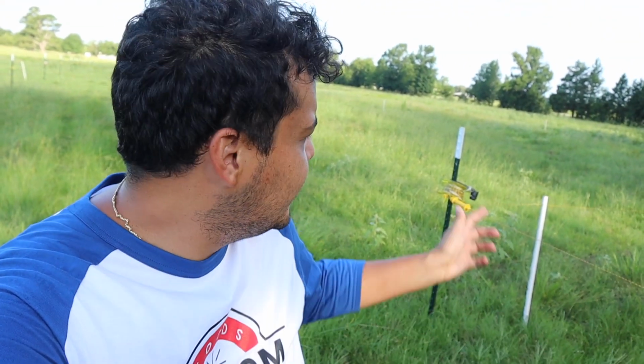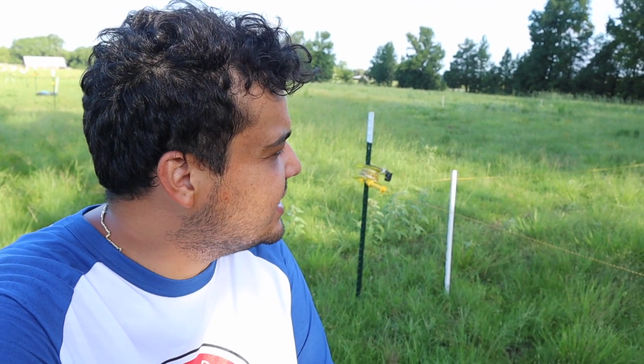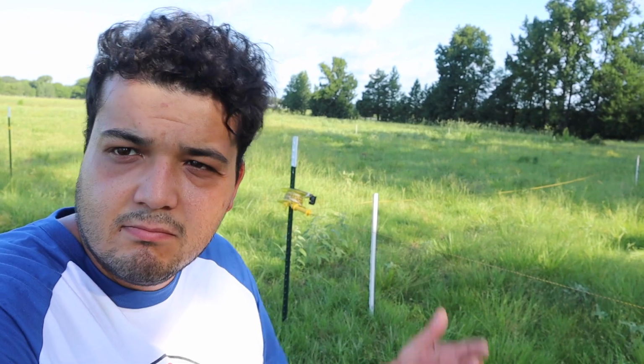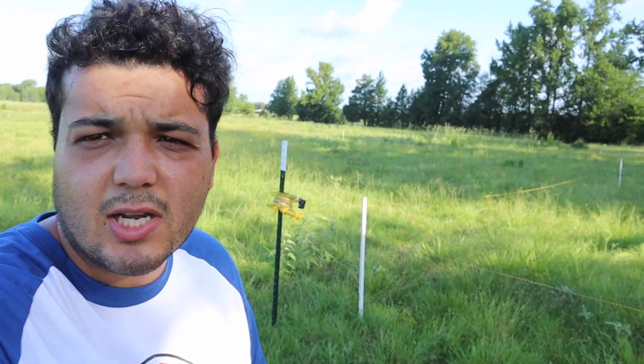In a lot of ways, people think, oh, it's technology versus nature. But you know what? It's really not. What we're doing here with the electric fence, it's working with nature, not against it. That's exactly what we're trying to do here, is use things like the app, like this electric fence, to work with nature as much as possible.